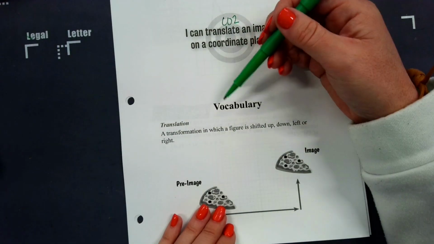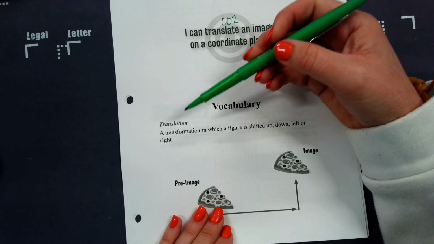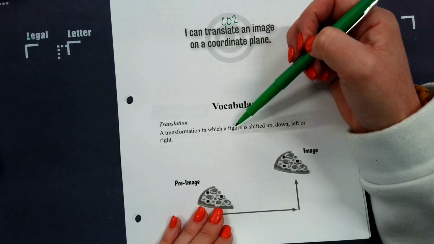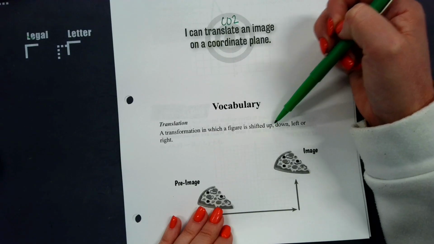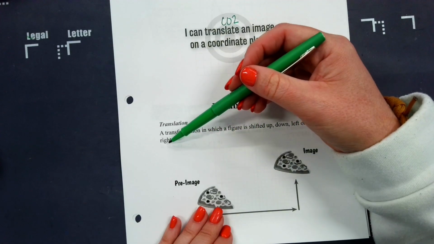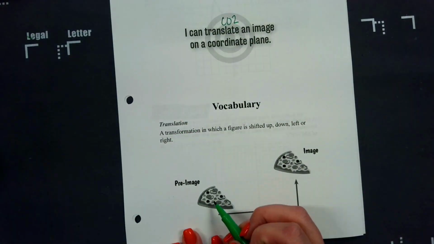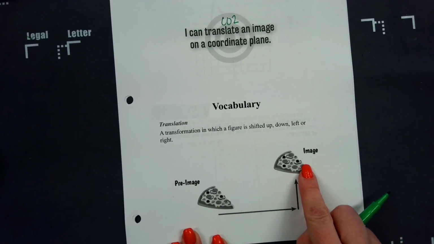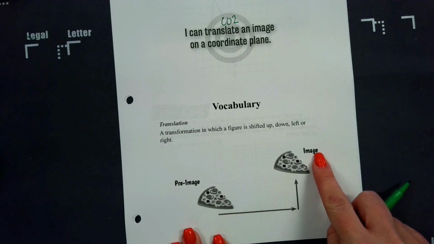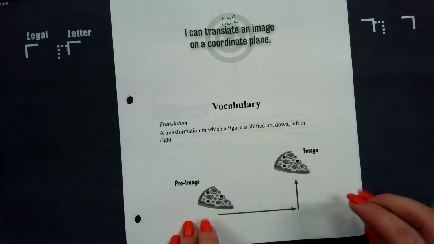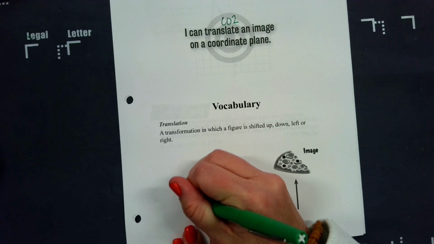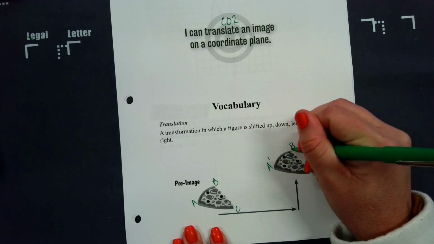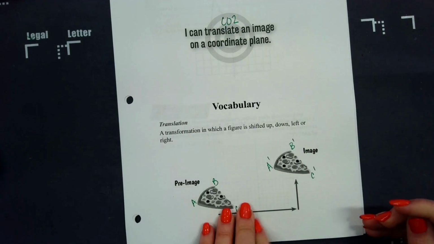All right. Vocabulary, real short today. Translation, a transformation in which a figure is shifted up, down, left, or right. So here's our pre-image, our original one. Shift over and up. Did the pizza change? Same pizza, isn't it? So that means they are congruent. Now remember when we do this too, if this were labeled A, B, C, this needs to be labeled A prime, B prime, C prime.